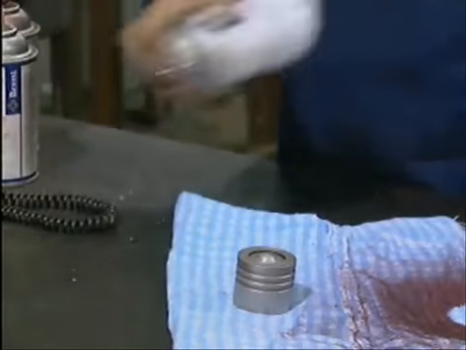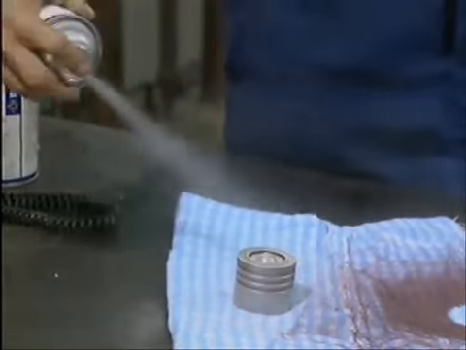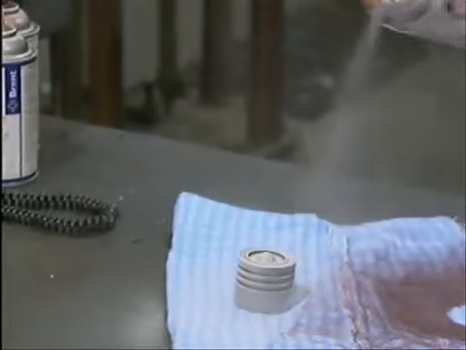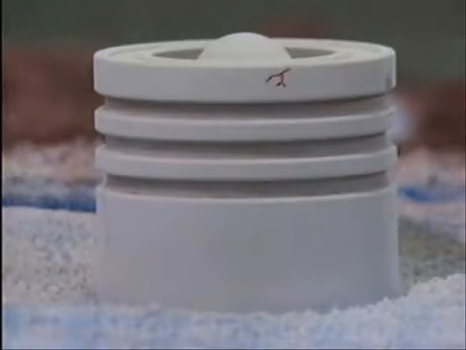Now, coat the surface of the disc with a developer, which is a substance that draws the dye back out of the cracks. Any cracks or flaws that are present show up in the developer.